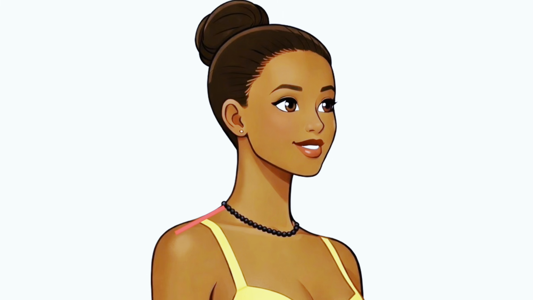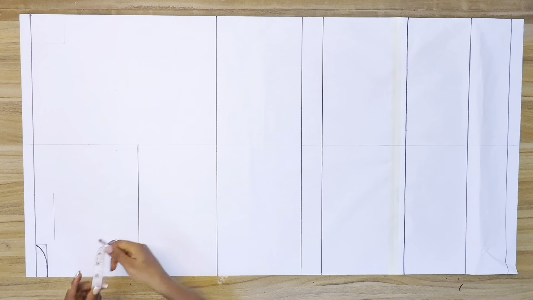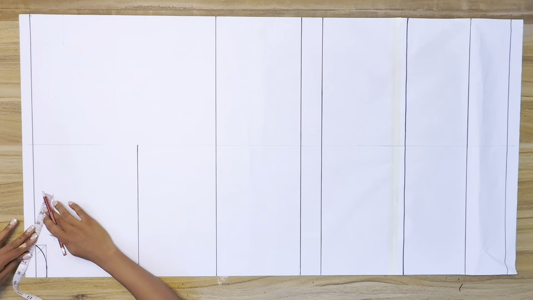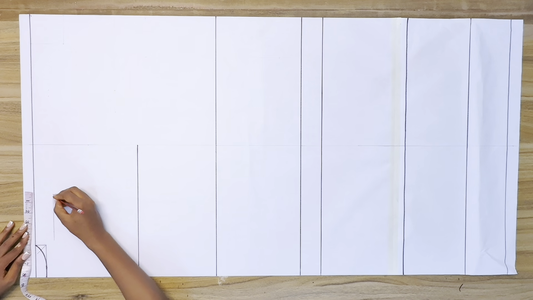Next, take your shoulder length measurement, mine is 5 inches, place it on the neck point and pivot that measurement until it touches the back shoulder slope line.